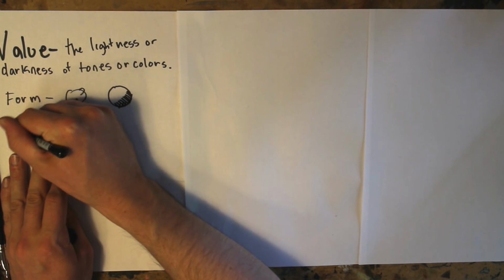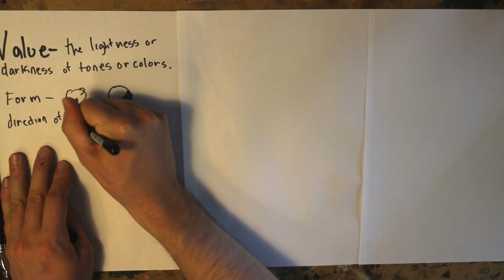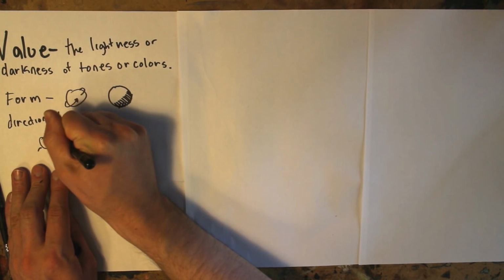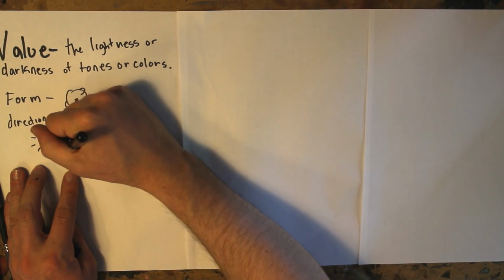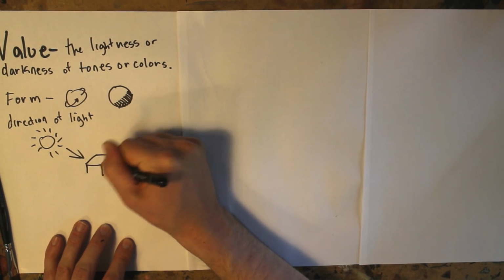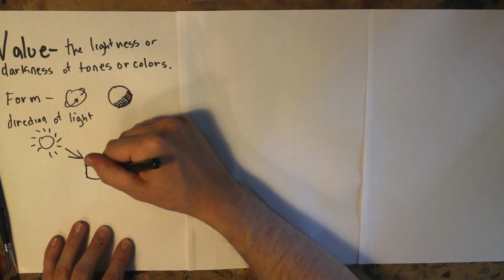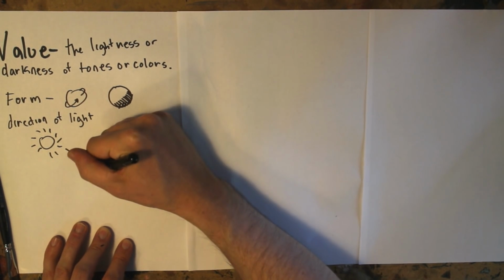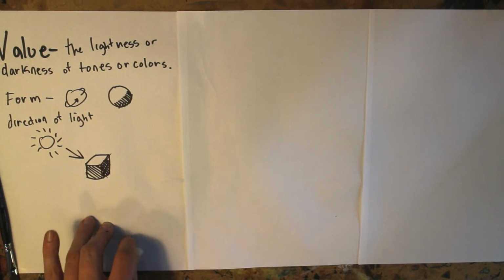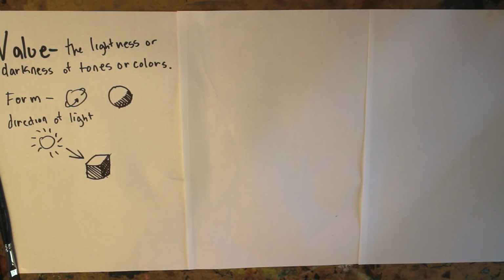Value can show us the direction of light. So if we have light and it's coming down this way, and we have a box here, we know that this top part's going to be the lightest, and this back part is going to be the darkest. So we can use value to show which way the light is basically coming.